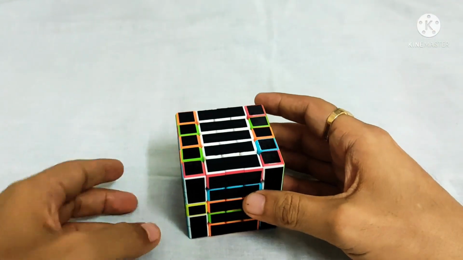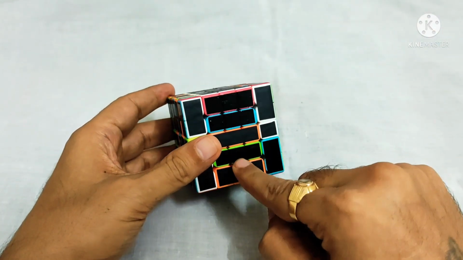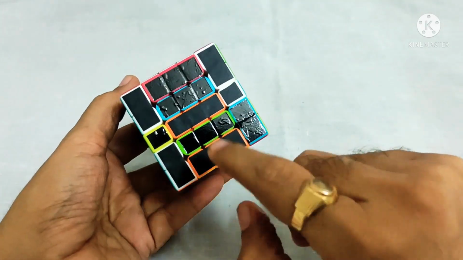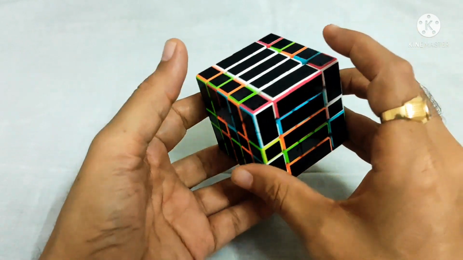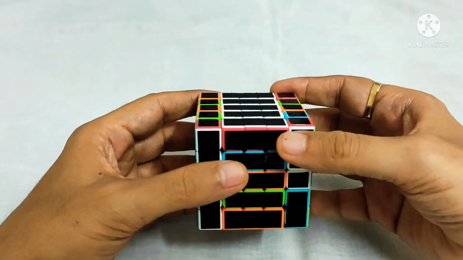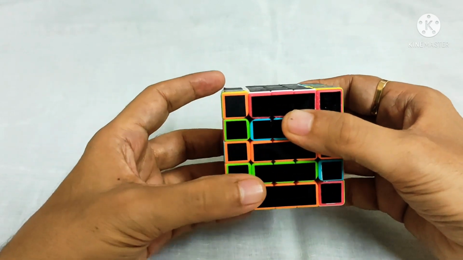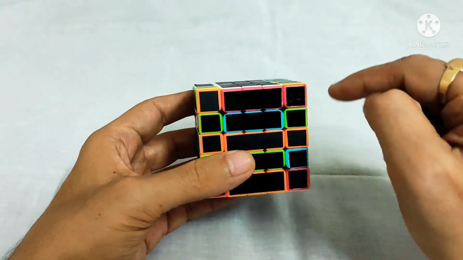Okay, so now next step is to organize these two layers. We have organized the top and bottom. Now front and back we will have to organize. So what we'll do is first we'll bring these pieces like this so that every layer we can move.